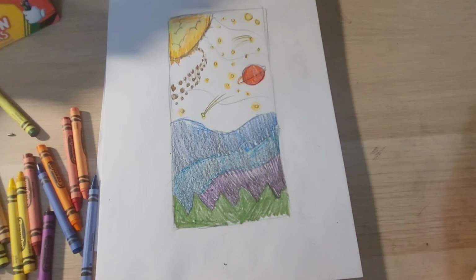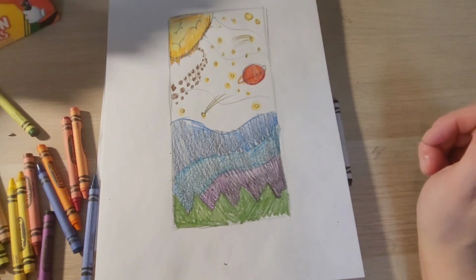Now, as you go further up, you could get darker. So I'm going to keep going with different blues and purples.